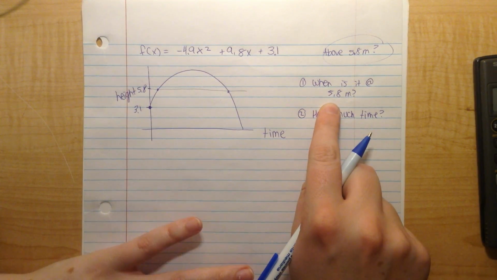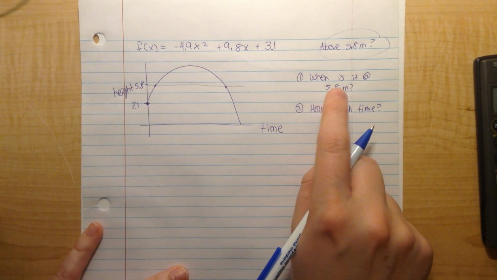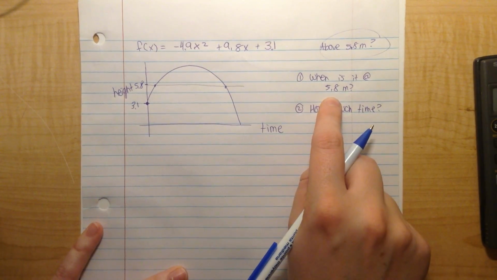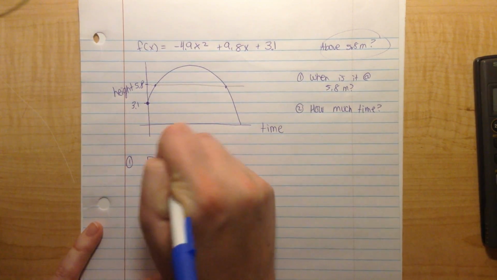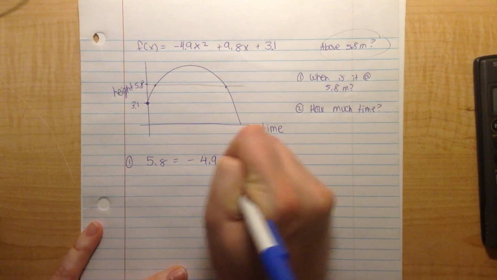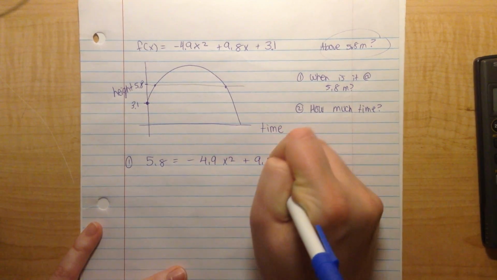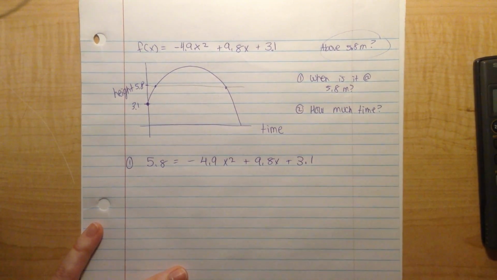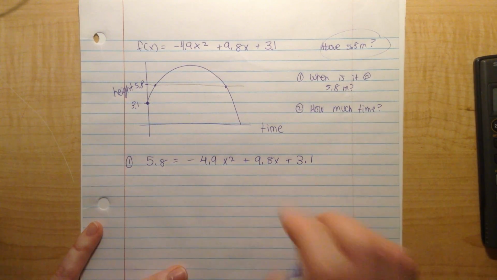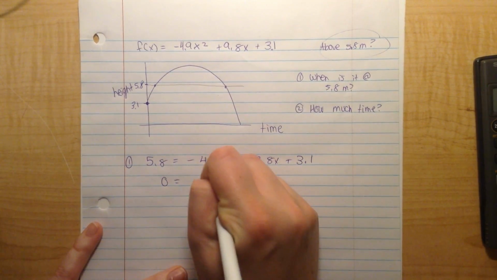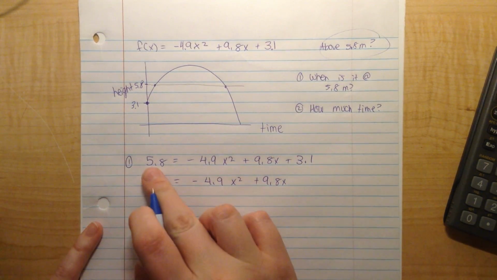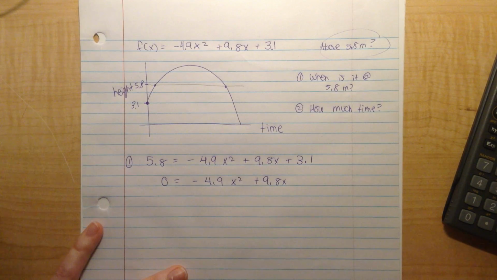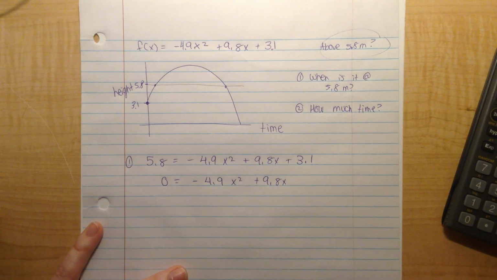So let's start by tackling this first part of the problem here. When is it at a height of 5.8? So we want to take that and use it as our y value. So 5.8 equals negative 4.9 x squared plus 9.8x plus 3.1. And remember, we're always bringing this over first so that we can start with 0. When our 5.8 comes over, it's going to be negative. So this gives us negative 2.7.